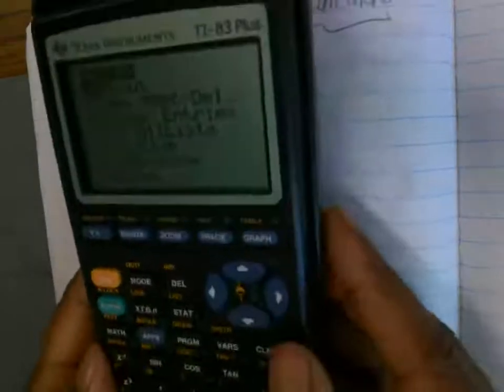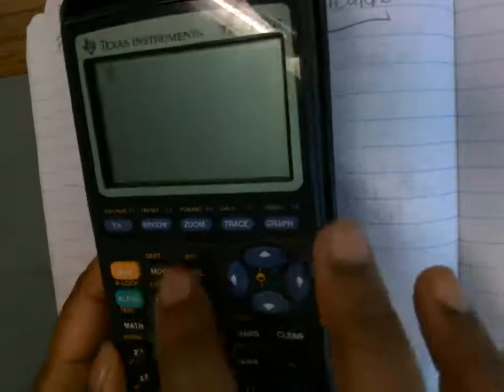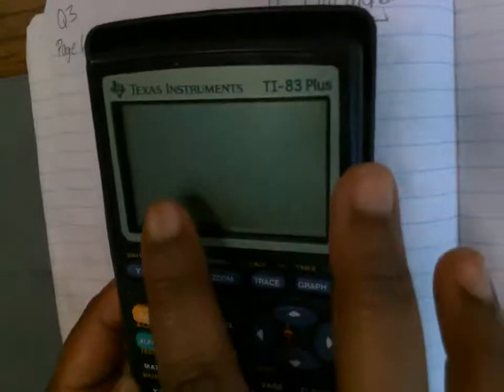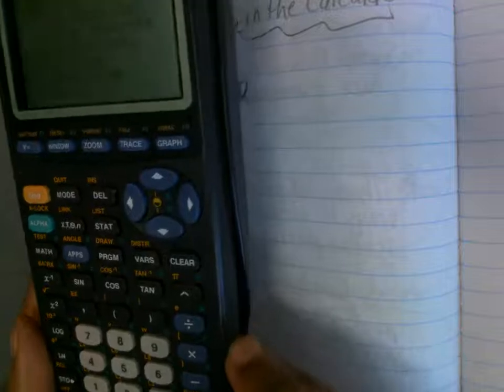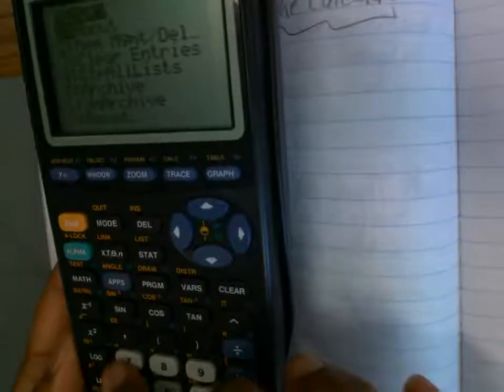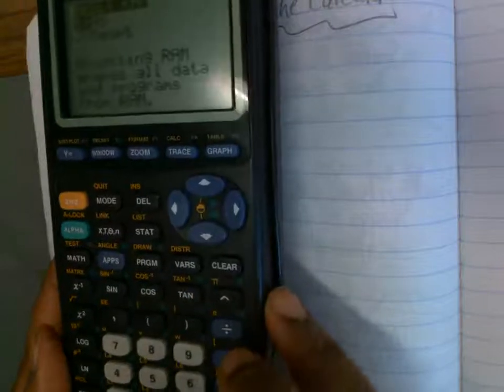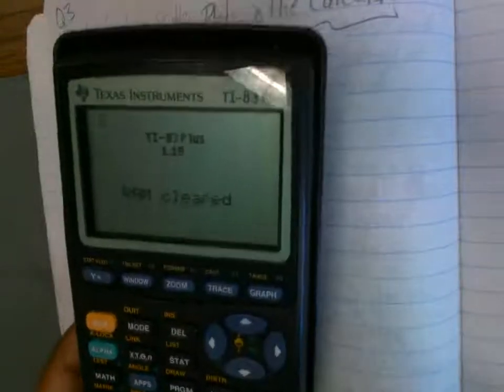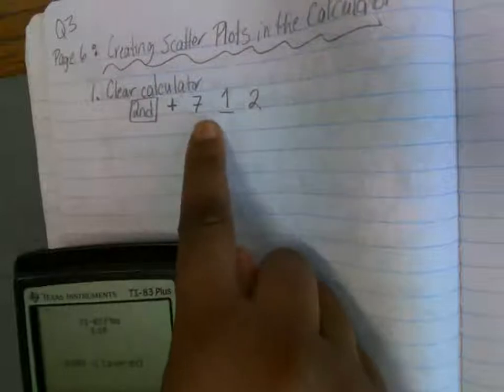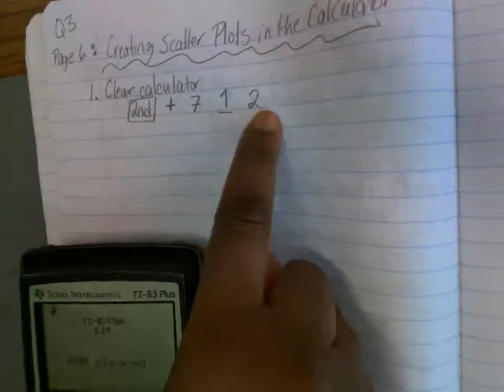Let's start again. We got the second button, plus, 7, the number 1, and the number 2. That's how you clear your calculator, okay?